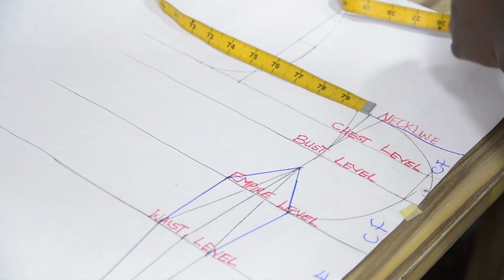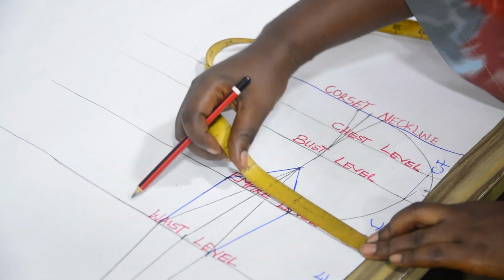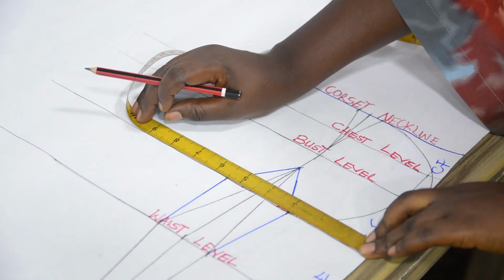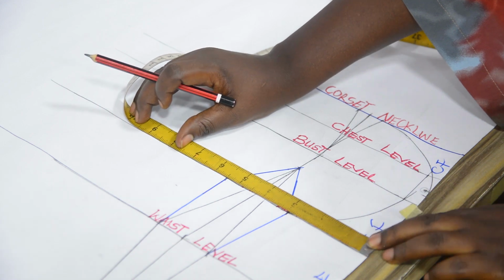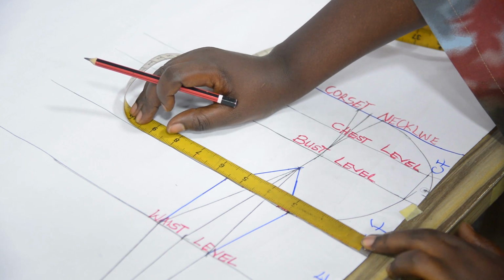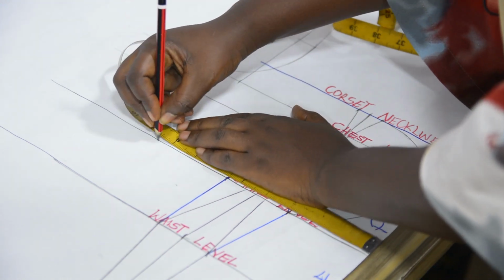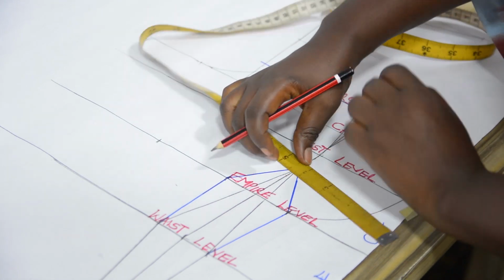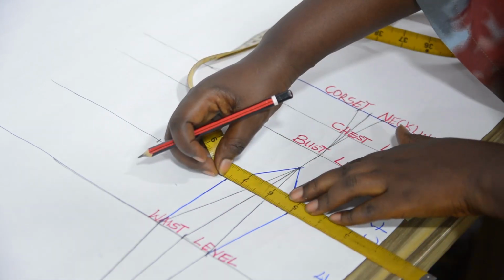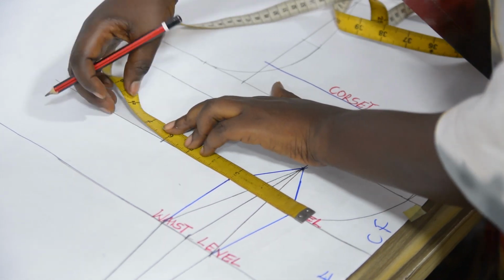Then I'll come to the empire level. I will insert quarter of the empire level measurements. So that is quarter of the empire circumference measurements, which I have 8.5 inches. Then for the dart intake, I have 2.5 inches, which has to be returned back to the side.